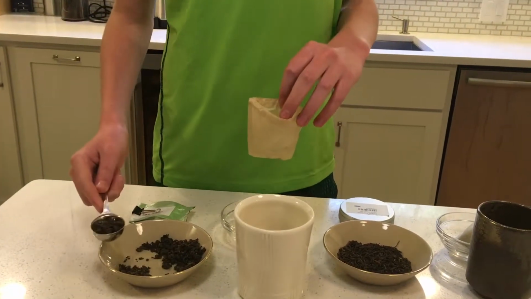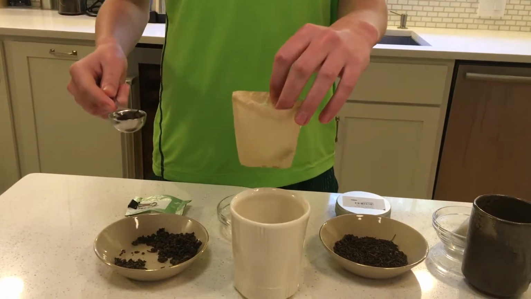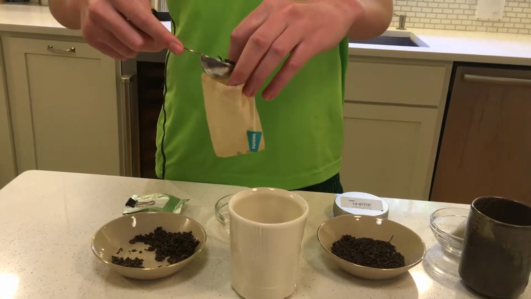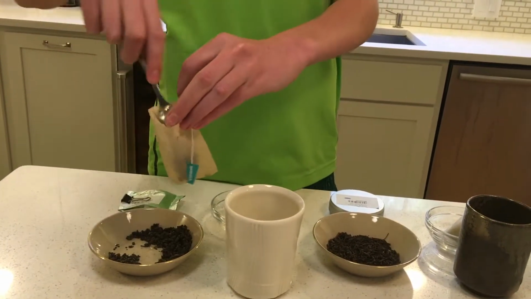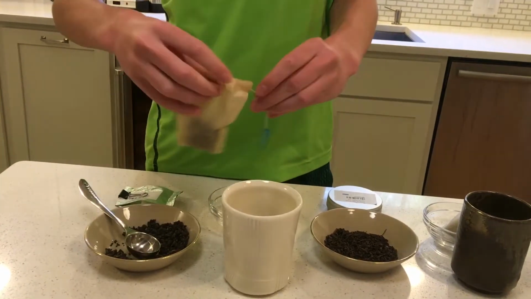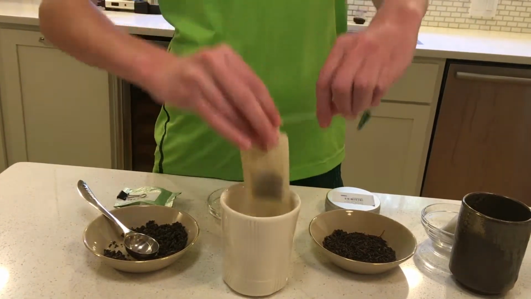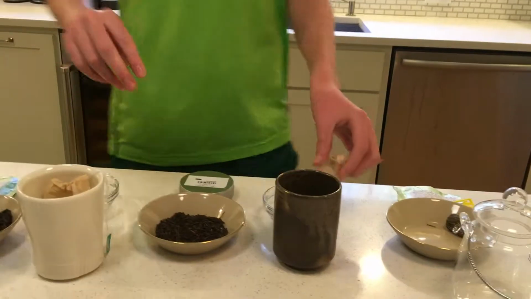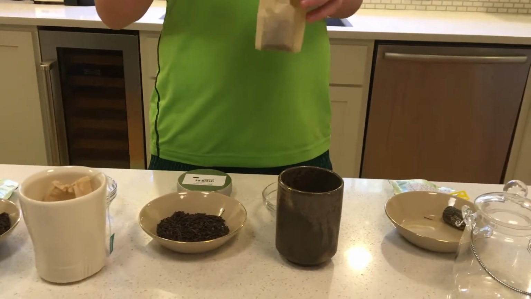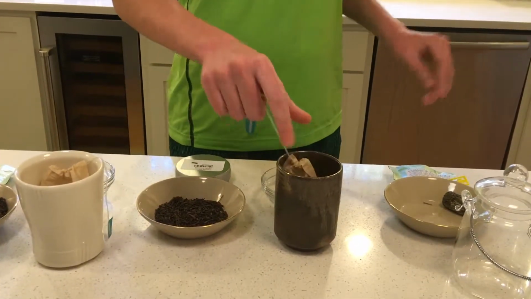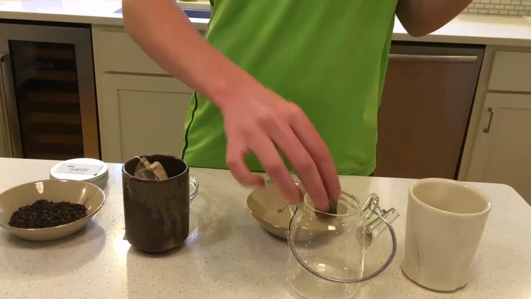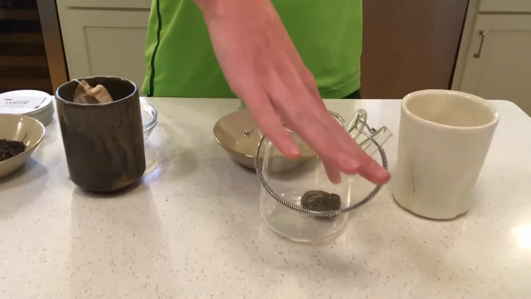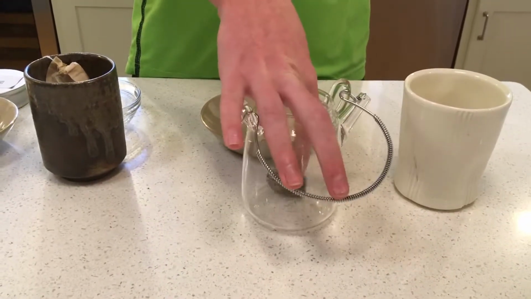First, you're going to add the tea to your tea bag or kettle, whichever one you're going to be using. And zip it up. For this tea, I've already prepared it. And for this tea, I don't even need it. I can just do this. Right?